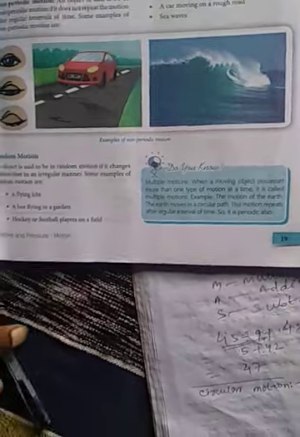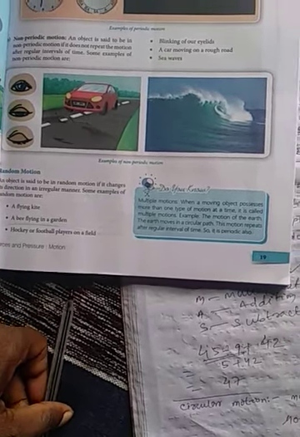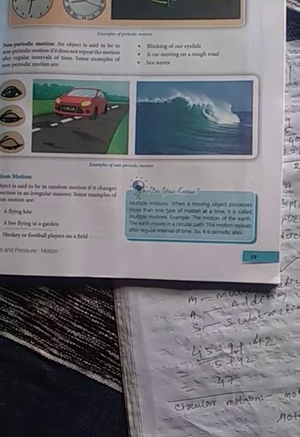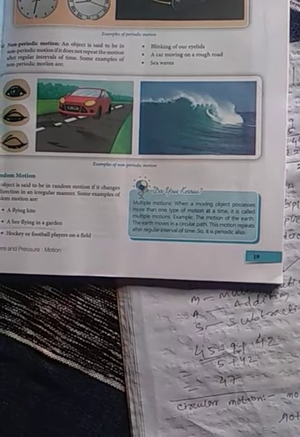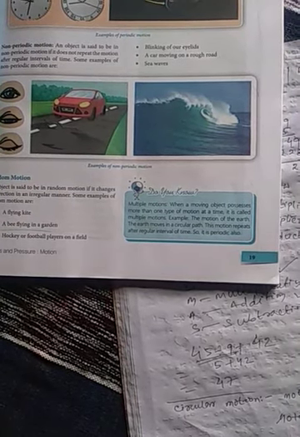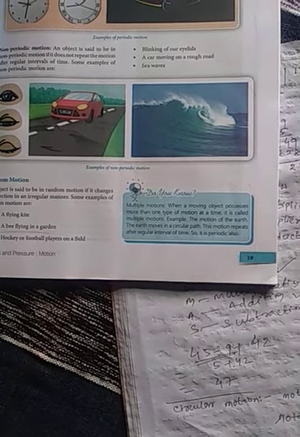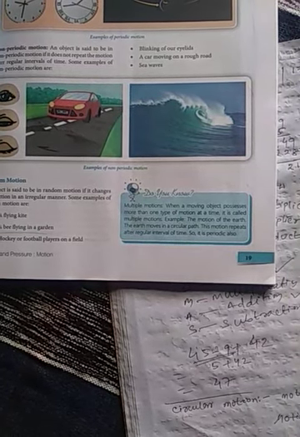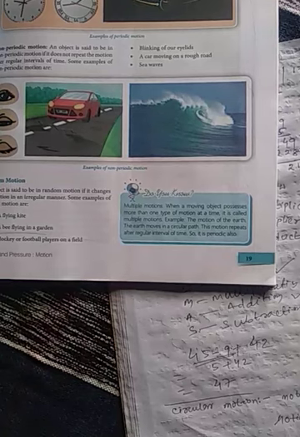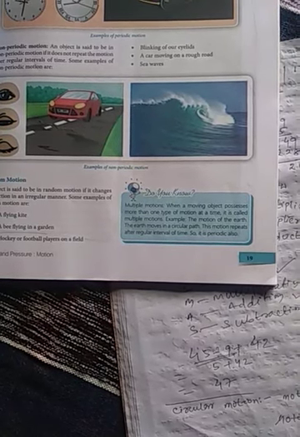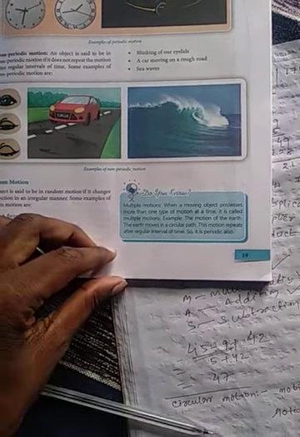Another one is multiple motion. When a moving object possesses more than one type of motion at a time, it is called multiple motion. Then the object is said to have multiple motion. The motion of the earth. The earth moves in a circular path. This motion repeats after regular interval of time, so it is periodic also. Periodic and circulatory.